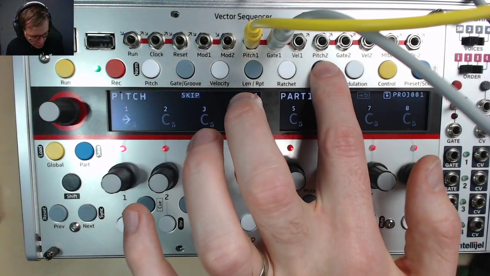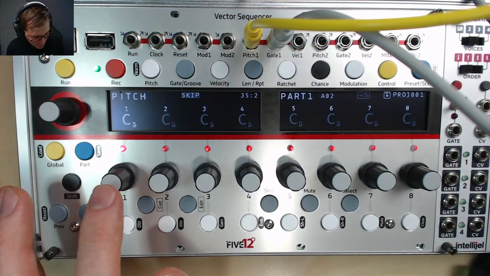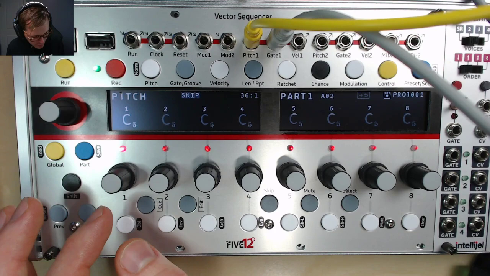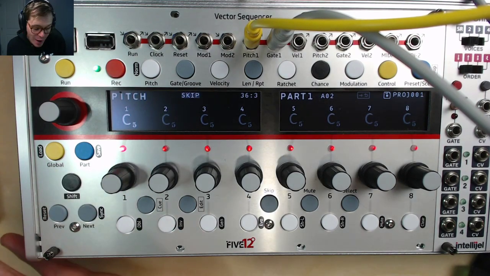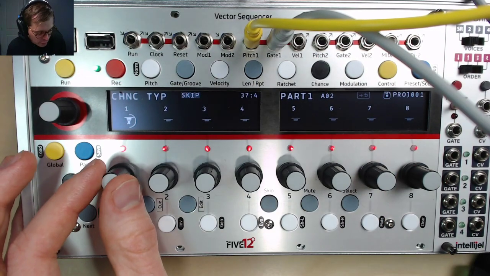So if I change this... or actually, sorry, it's not muted. It's skipped right now. I don't remember how to mute a step. But anyway, if you had a step muted, and I'll look it up in a minute here, you could unmute it.